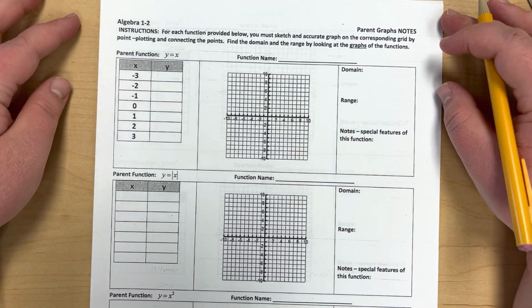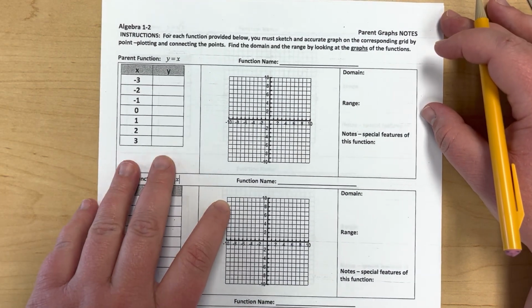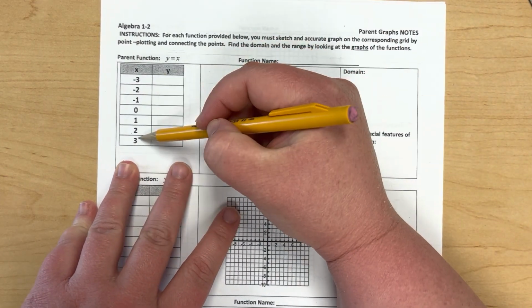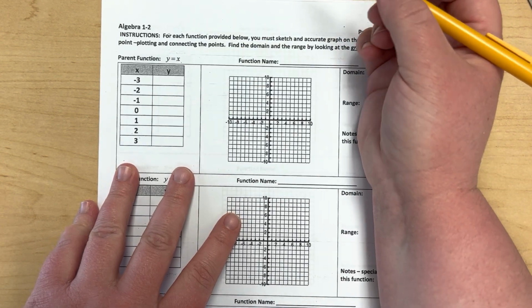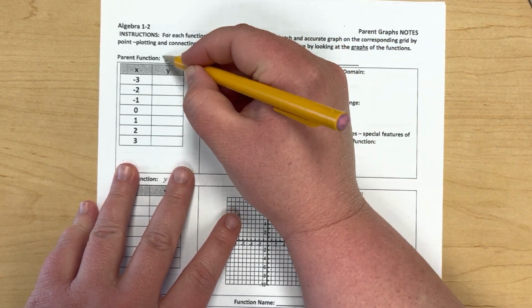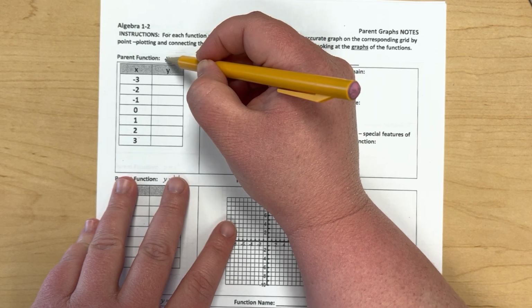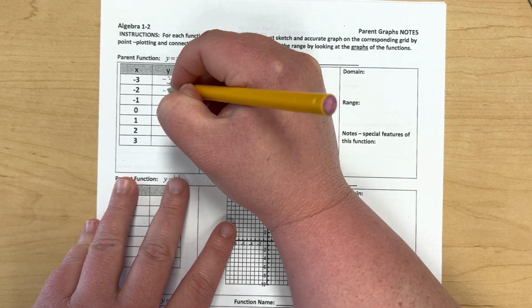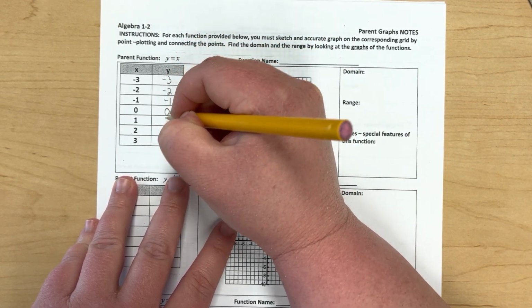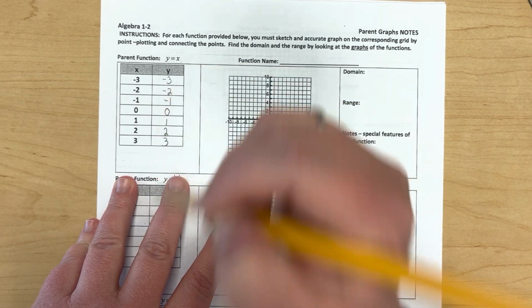Okay, so the first thing we're going to do is fill out the chart for the parent function. So we're going to give you a value of x and you plug it into the equation to get the value for y. Now, the linear function is real easy. Whatever x is, y is the same. So I am just going to fill out the y value as the same for the x.